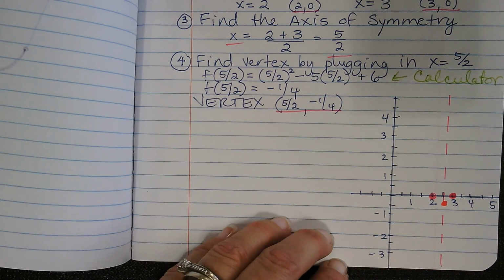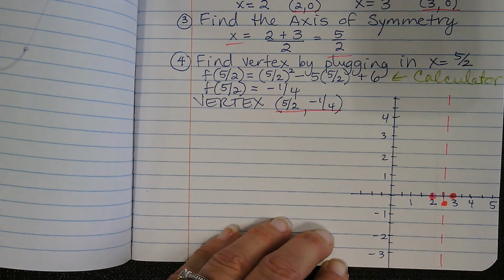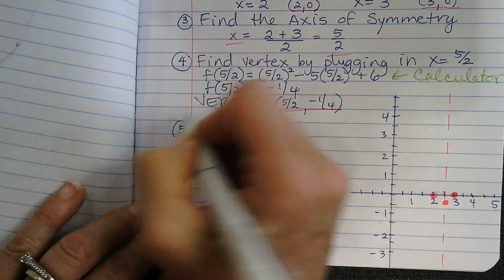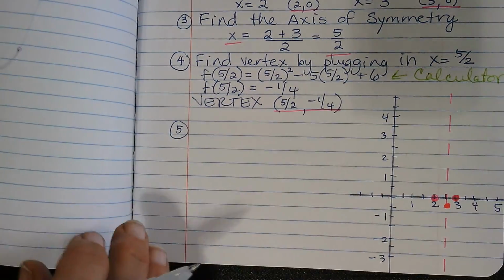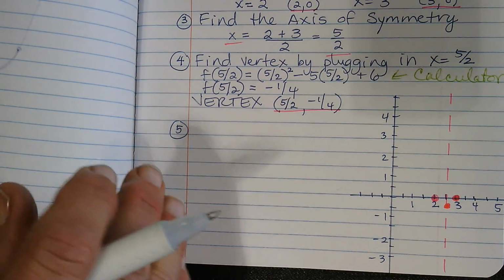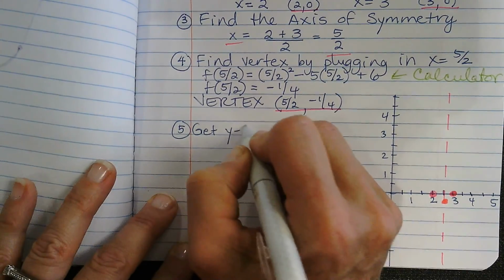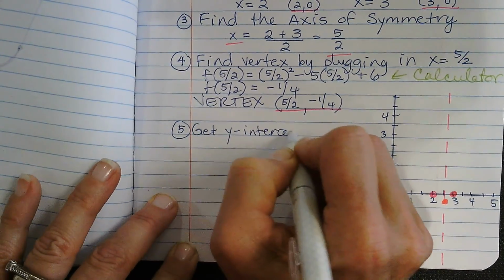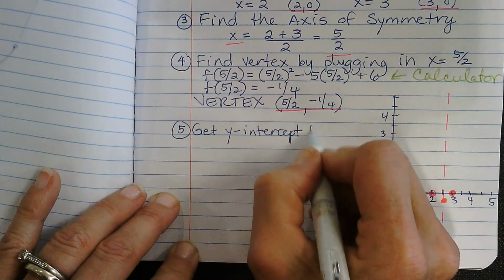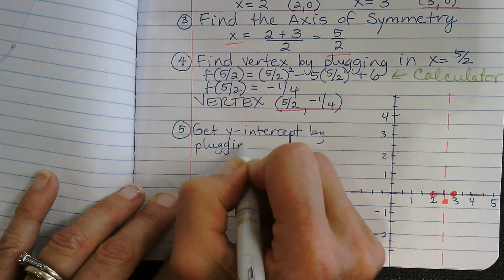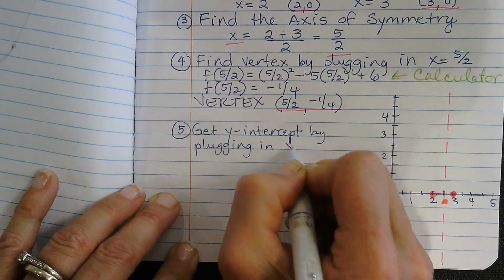All right, so after our example, do you remember the other freebie, really nice, easy point we can get here? What do we want for x now? In other words, now we're going to get the Y-intercept. Good job, Jack. Y-intercept by plugging in x equals 0.